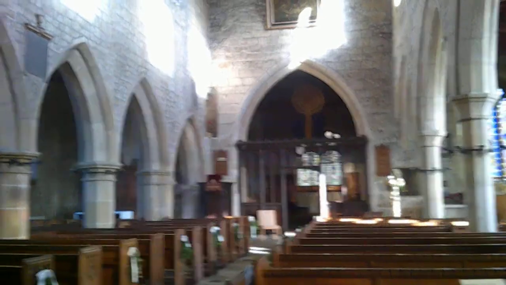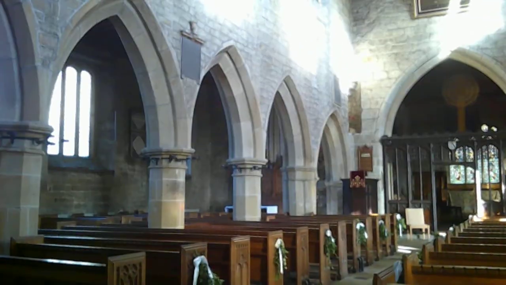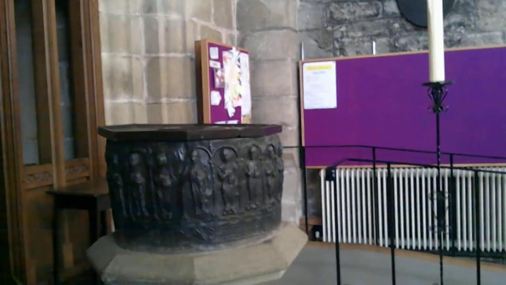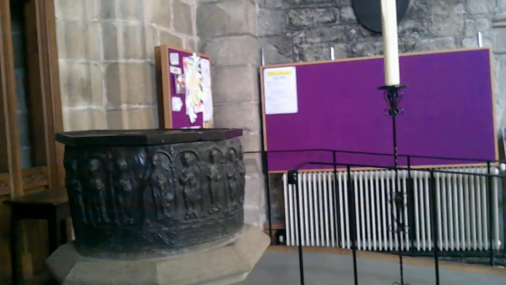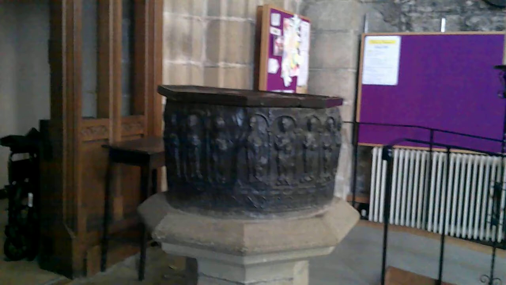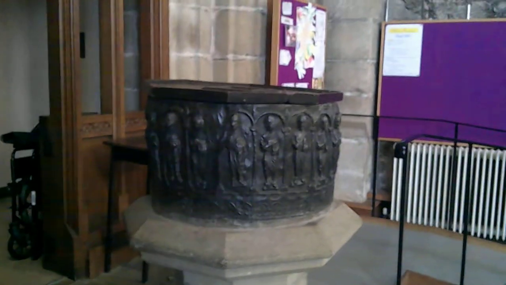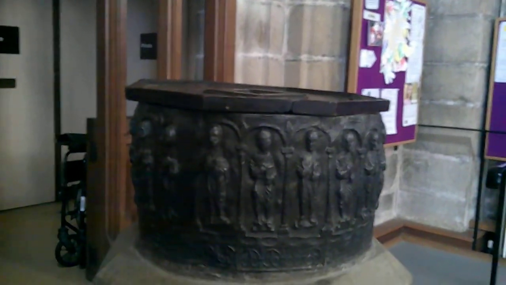So here we are, still at the back and at the west end, and first of all we have the font. Now this is very unusual. It's made of lead, and it wasn't unusual for fonts to be made of lead. This is, of course, a lead mining area, so lead was a local resource. But it's very rare for them to have survived, because lead is something that you can melt down and use for other things. Now, we're not sure what the figures are. Probably you're looking at 12 apostles and then some, but obviously you've got these saints all the way around the outside.